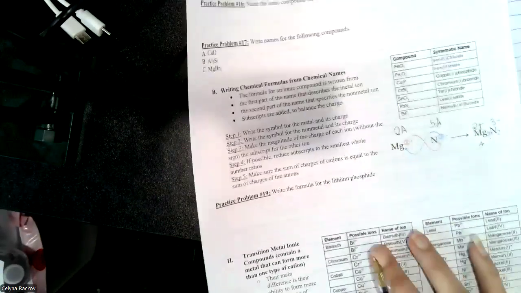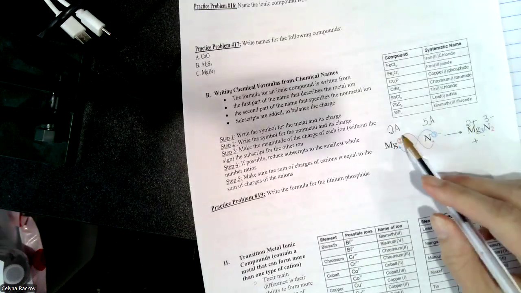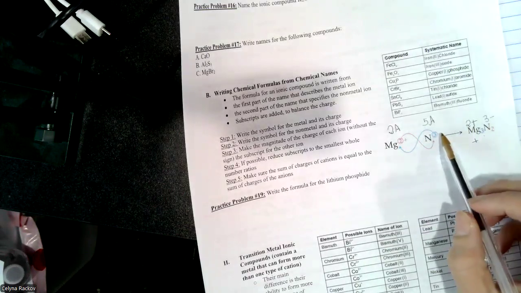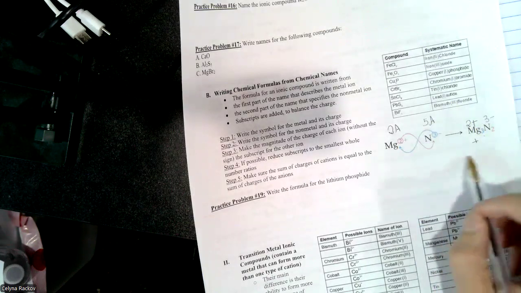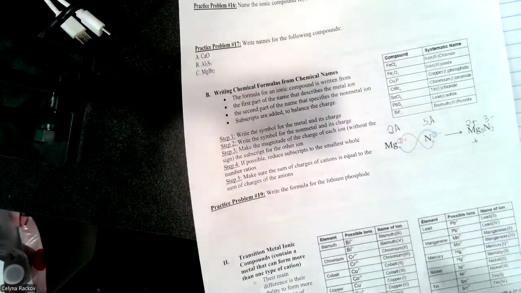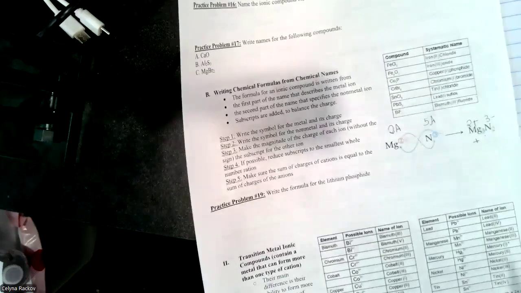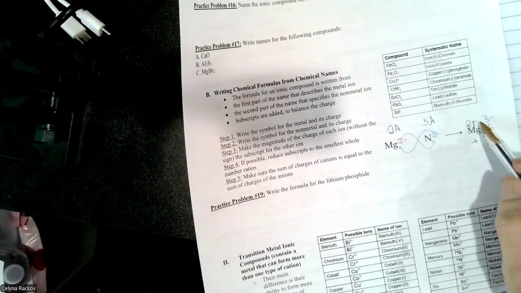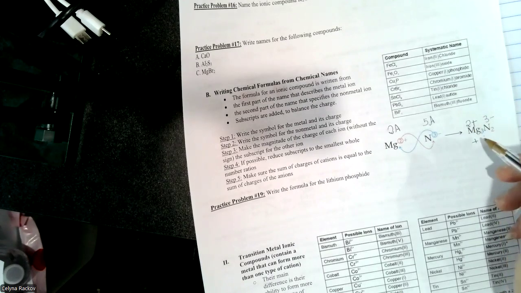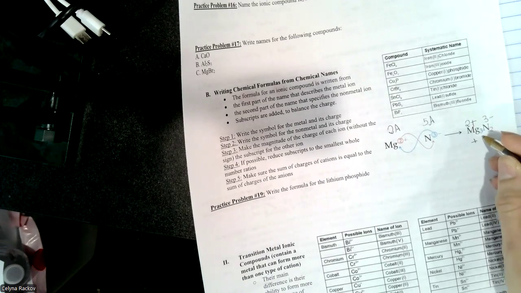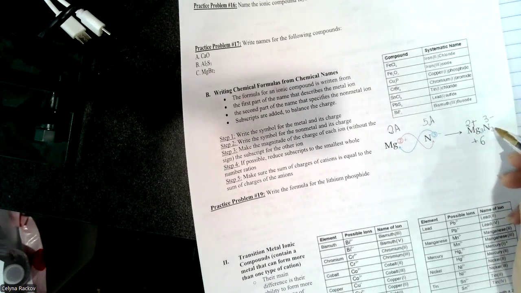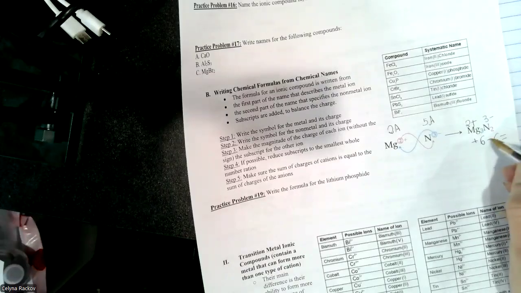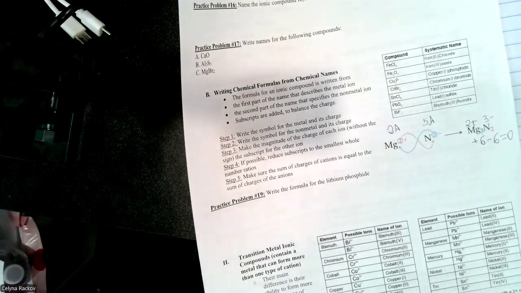Okay, so magnesium is a 2 plus, nitrogen is a 3 minus. We are doing this because the net charge is 0, right? So let's check here. 3 times plus 2 is plus 6. And 2 times minus 3 is minus 6. That's equal to plus 6 minus 6, which is 0, right?